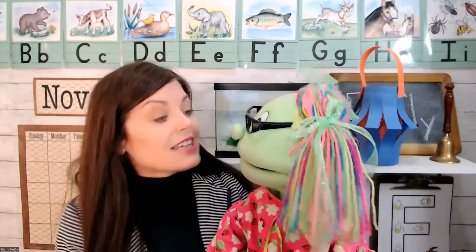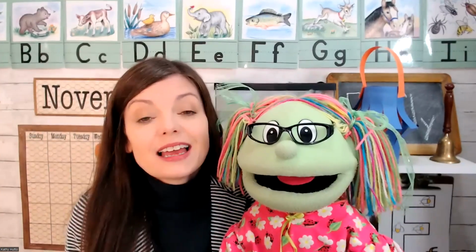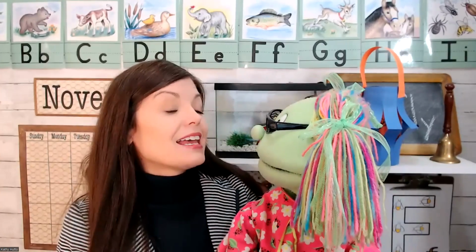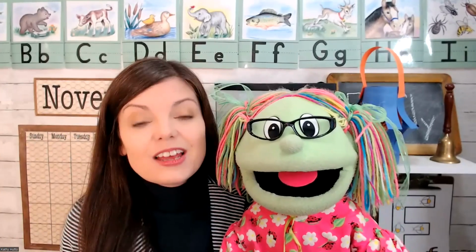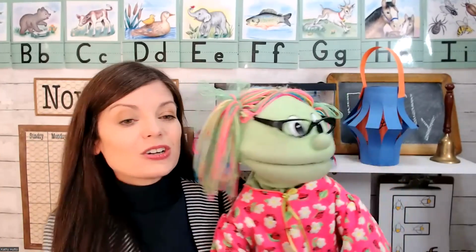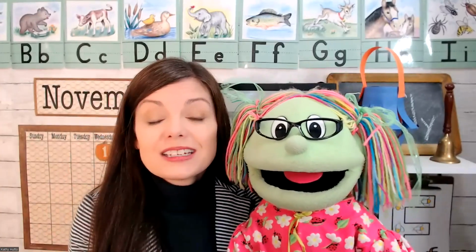We have a letter of the day and a theme that relates to that letter. Today's letter of the day is letter F, and F is for fireflies. We're going to make a firefly lantern just like this one. And we're also going to do some adding. We're going to put fireflies in a jar. So let's get started right away.